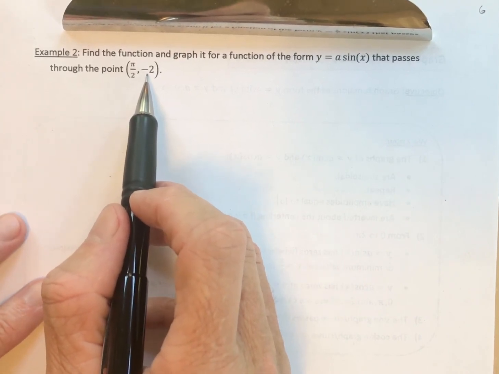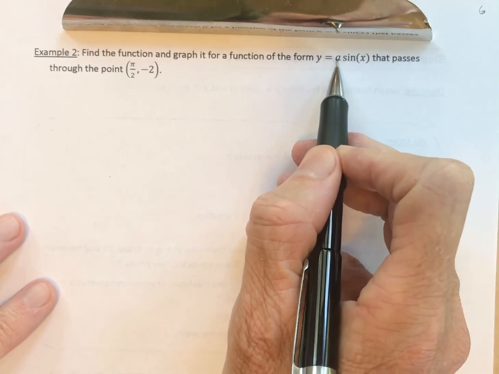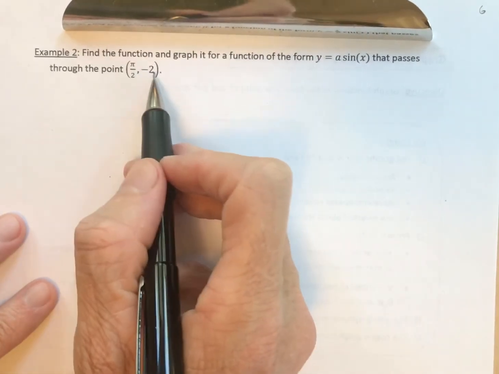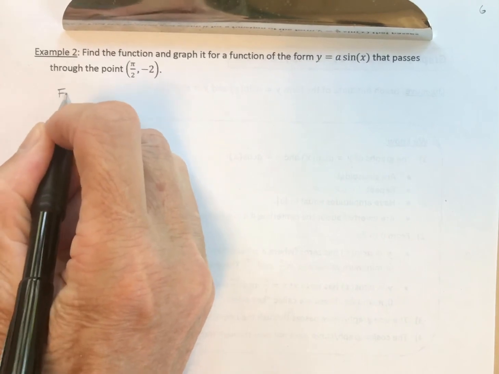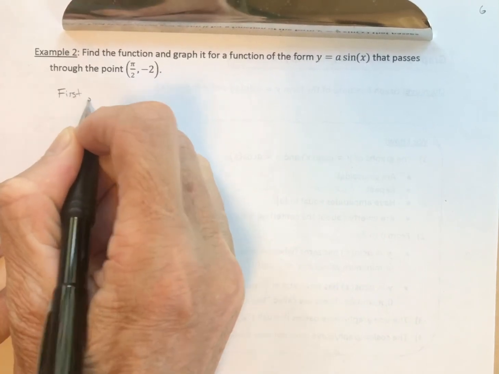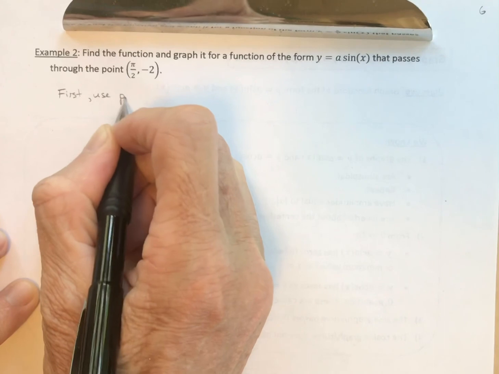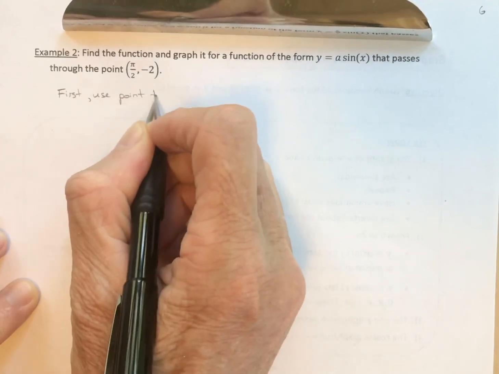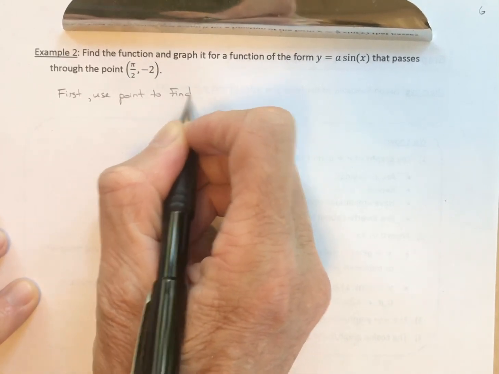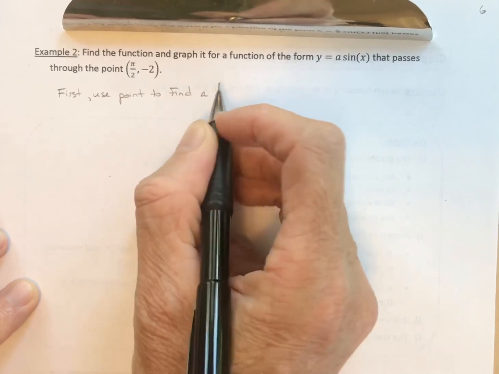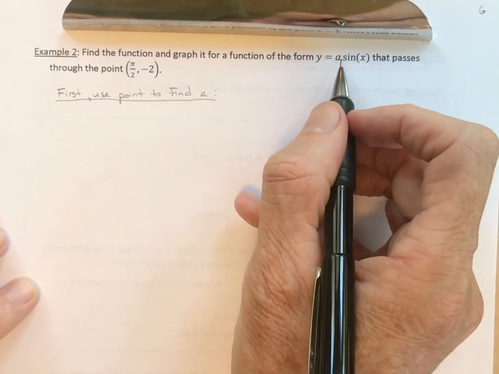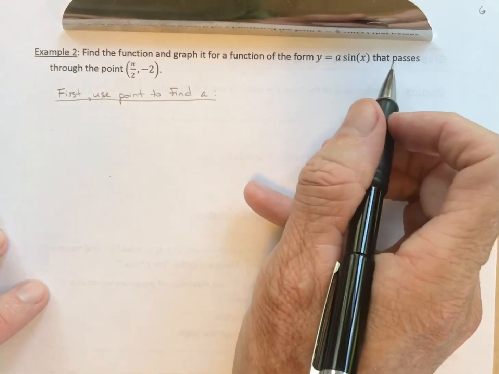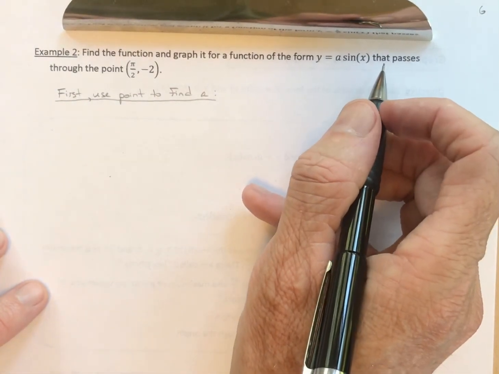Well, we don't know A. We don't know what the amplitude is, but I do know a point. So let's first use that point to find the value of A, because then we can graph it. We know the amplitude and we know what the sine curve looks like.